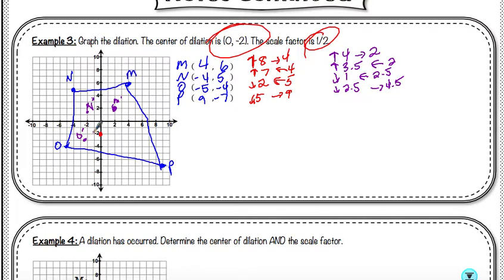And then for P, I'm going down 2.5 and right 4.5. It's so messy.